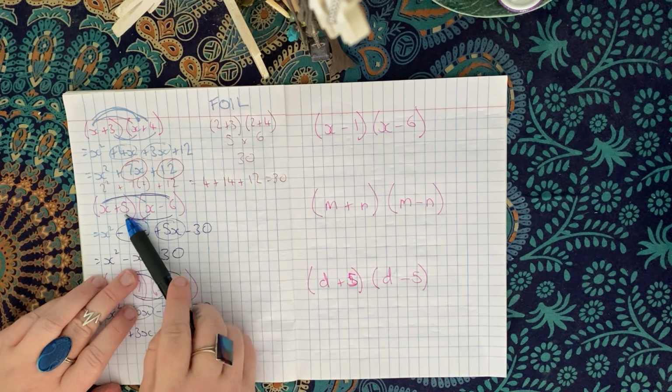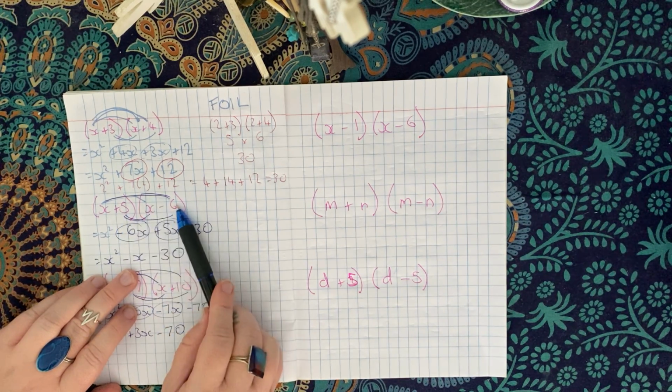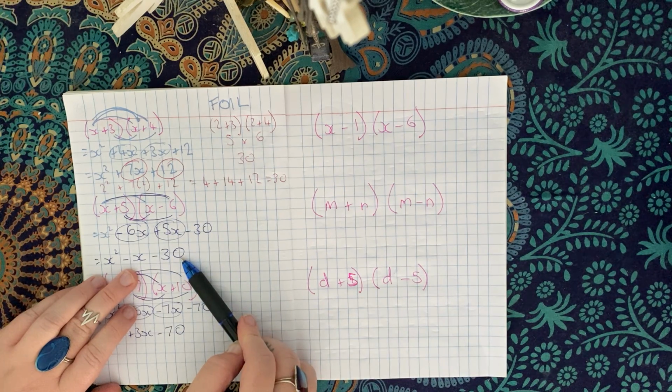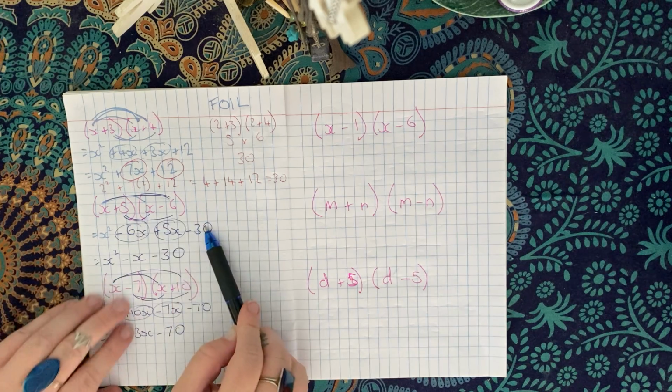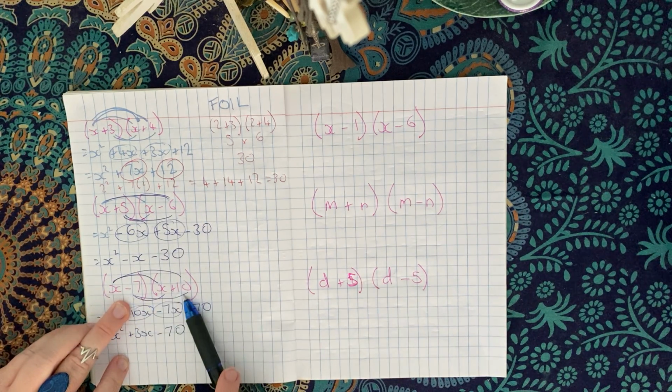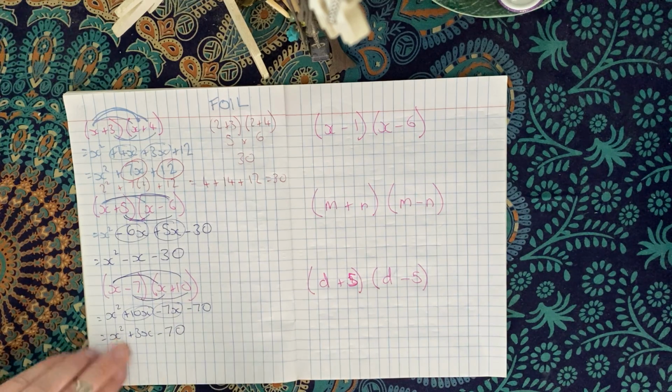Same thing happens here. 5 plus negative 6 is negative 1, and 5 times negative 6 is negative 30. Because that's really what we're doing here, right? Adding these together and then multiplying for this one. Same thing here. Negative 7 plus 10 is 3, and negative 7 times 10 is negative 70.